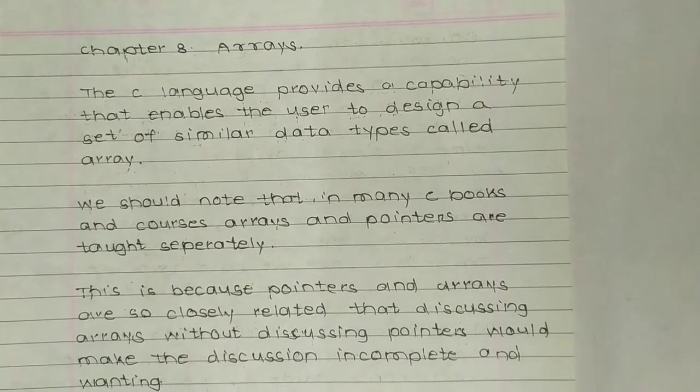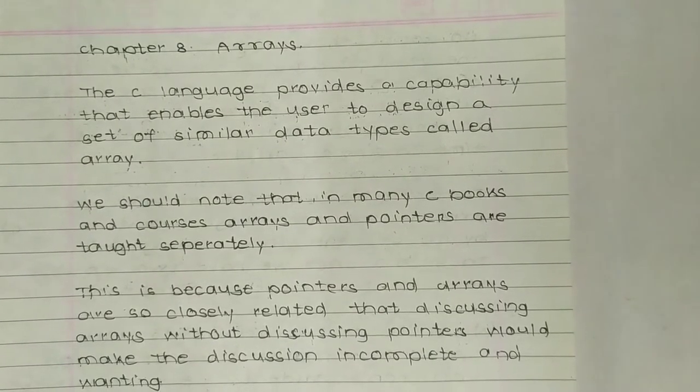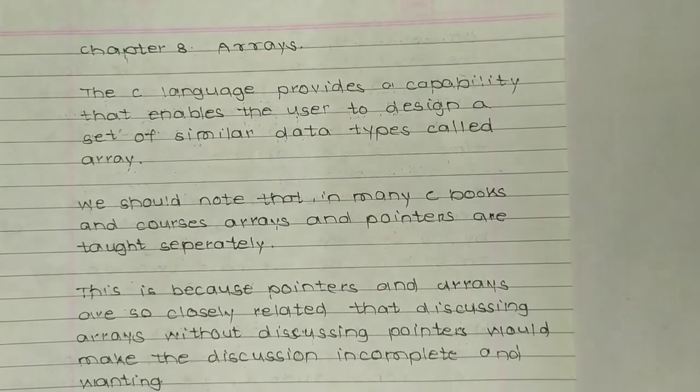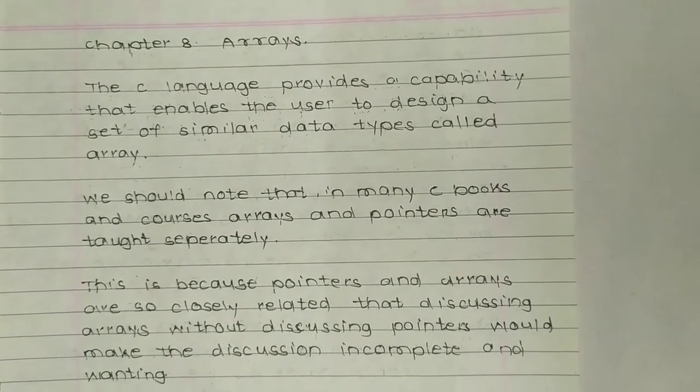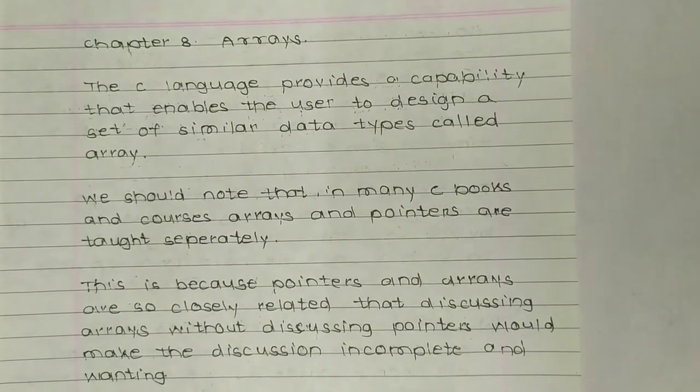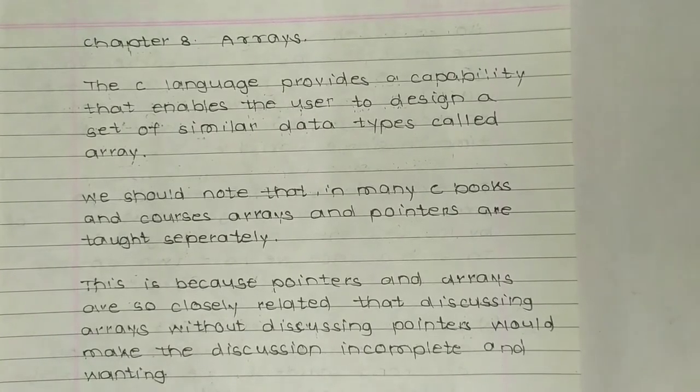Chapter 8: Arrays. The C language provides a capability that enables the user to design a set of similar data types called array. So this array is a data type like integer and characters. So, array is also a data type.